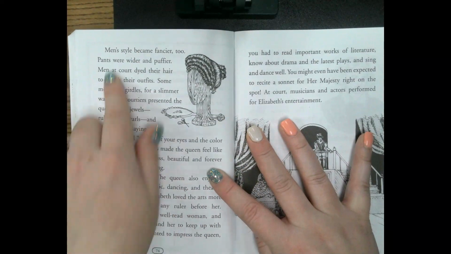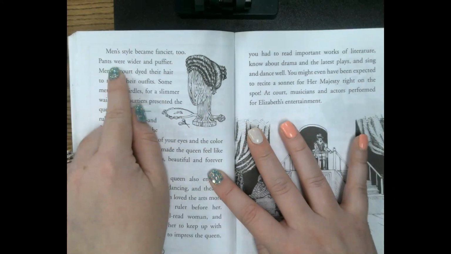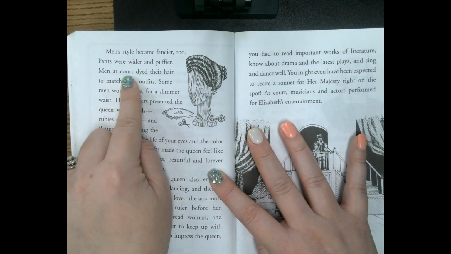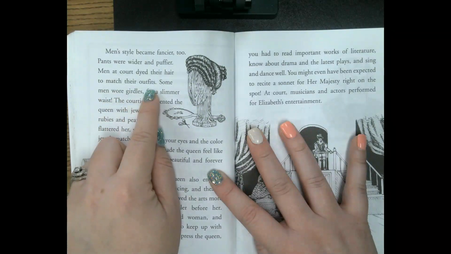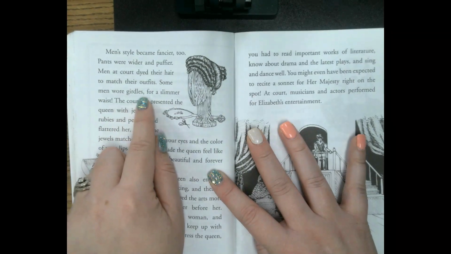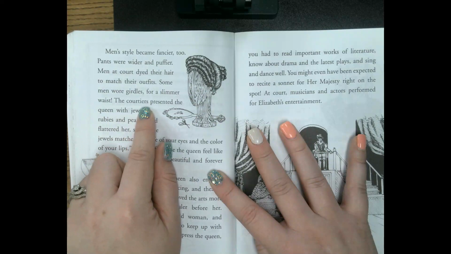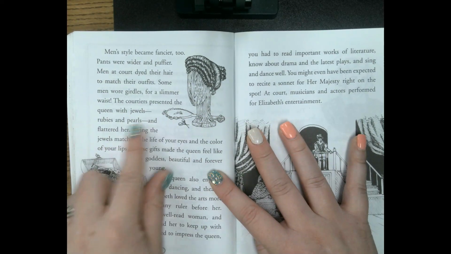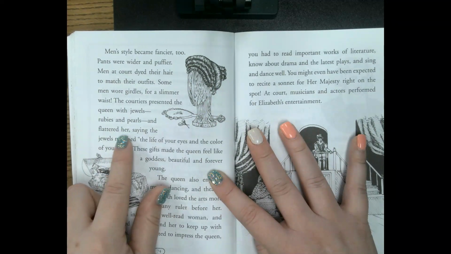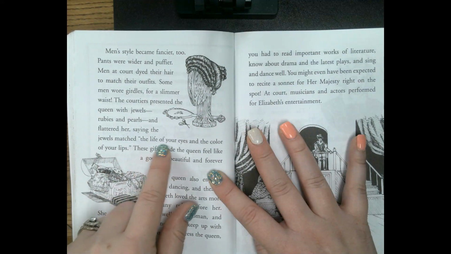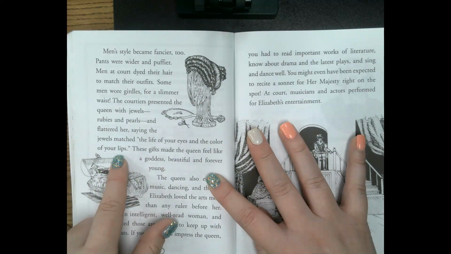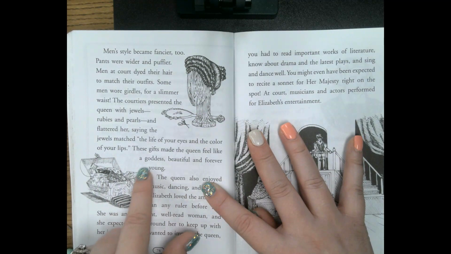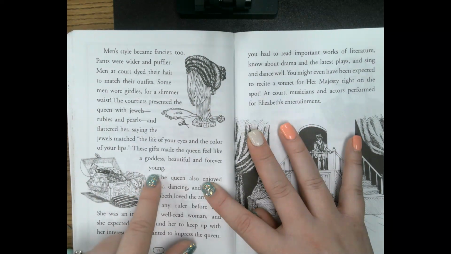Men's styles became fancier too. Pants were wider and puffier. Men at court dyed their hair to match their outfits. Some men wore girdles for a slimmer waist. The courtiers presented the Queen with jewels, rubies, and pearls, and flattered her, saying the jewels matched the light of her eyes and the color of her lips. These gifts made the Queen feel like a goddess, beautiful and forever young.